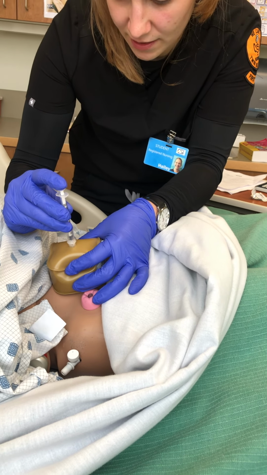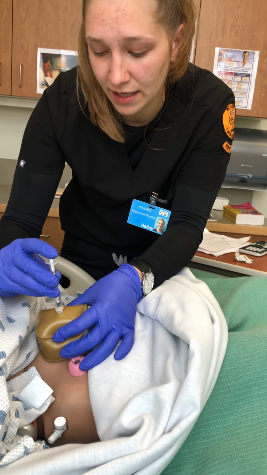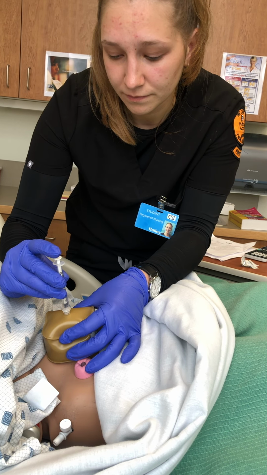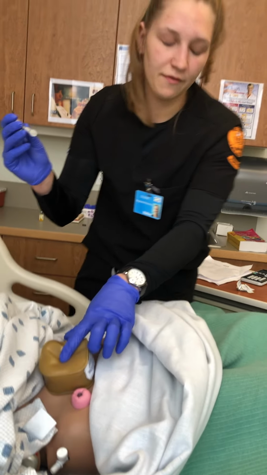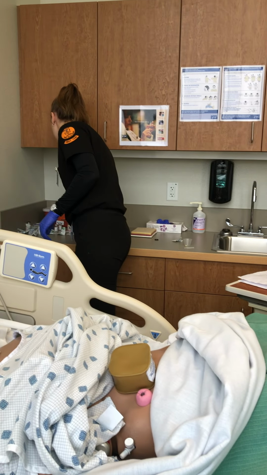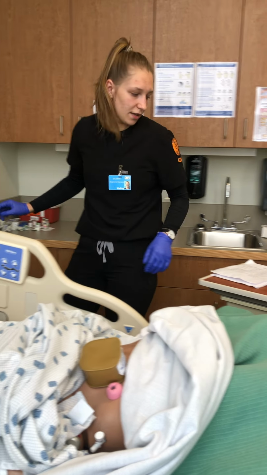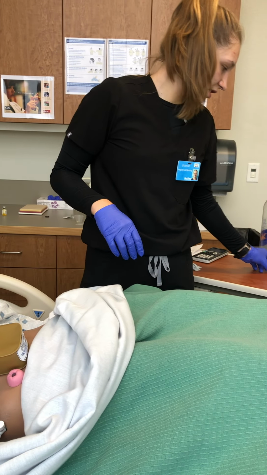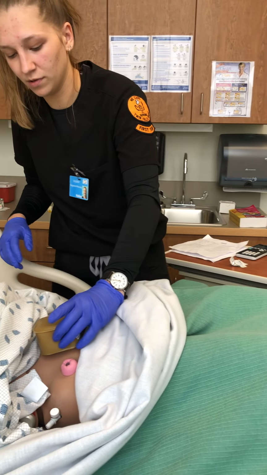I'm going to make sure to leave it in for 10 seconds. I'm going to pull it out, and I'm going to cover that with a Band-Aid and a cotton swab, which I don't have. I'm going to put that in the sharps container, make sure I get rid of it properly.